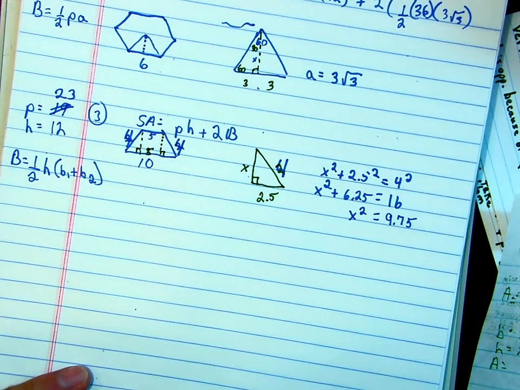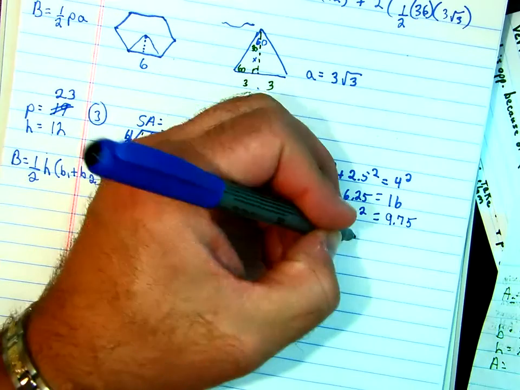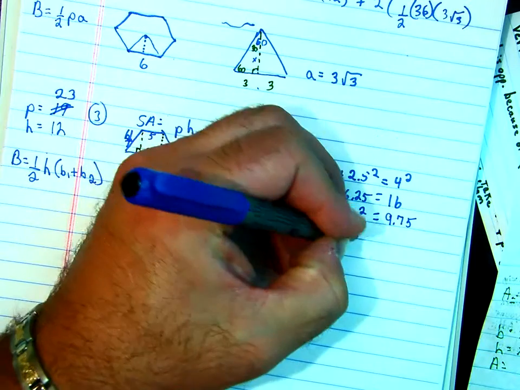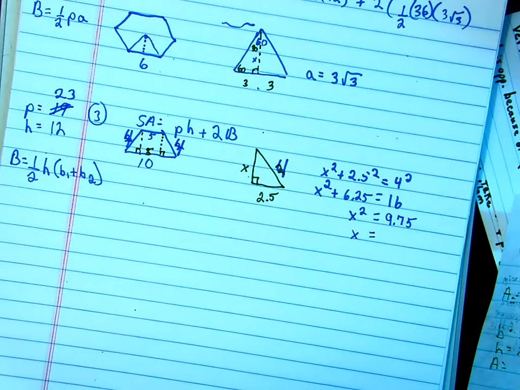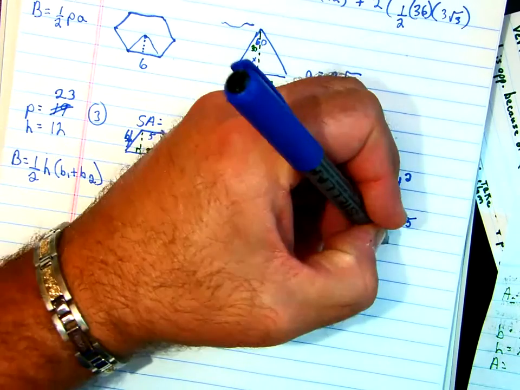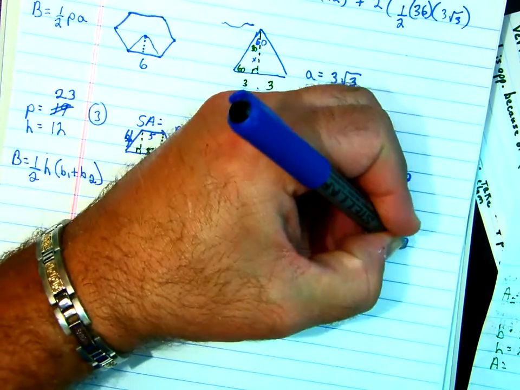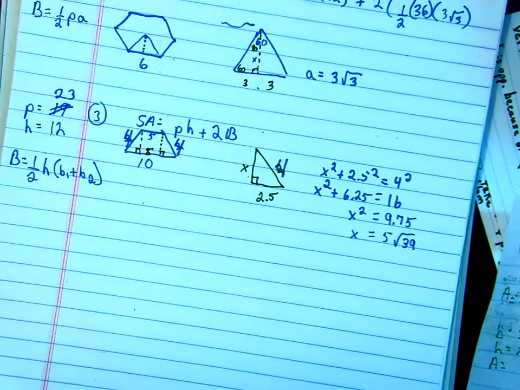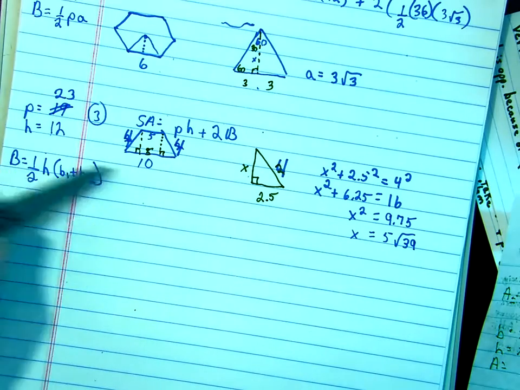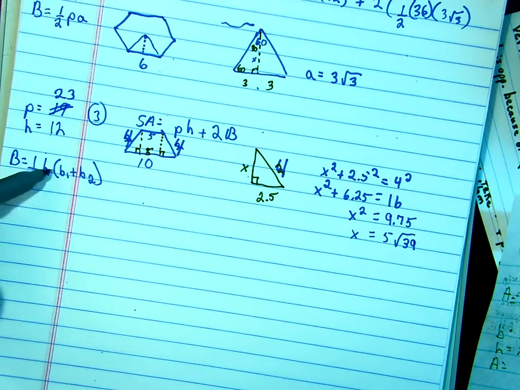Yes, I'm a math genius. Can somebody tell me what the square root of 9.75 is? X would be what? Sweet. 5 square root of 39 over 2. So now I have the height I can use in this problem.